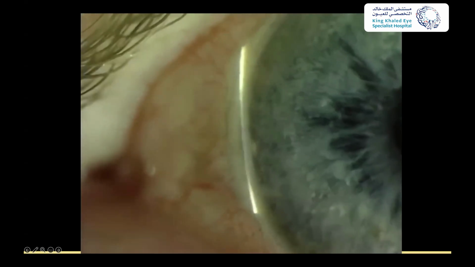And then this is a patient whose chamber is really shallow. You would expect on gonioscopy that this angle would be almost closed.